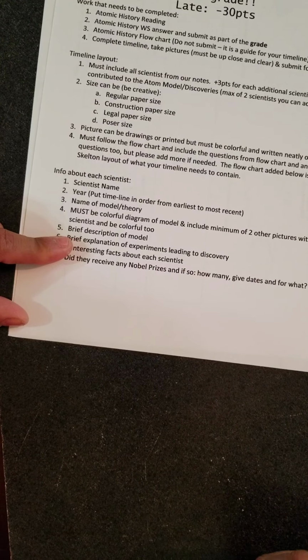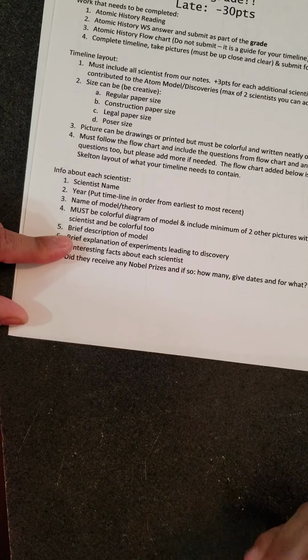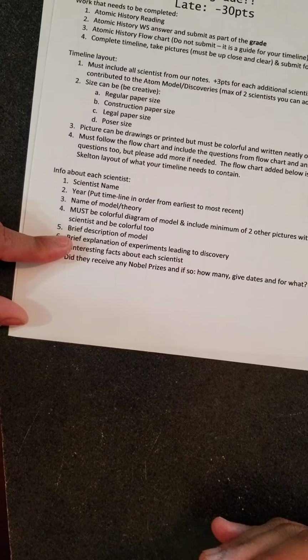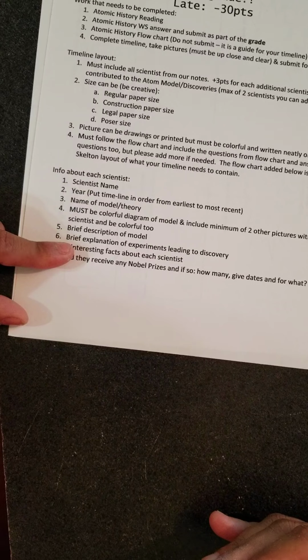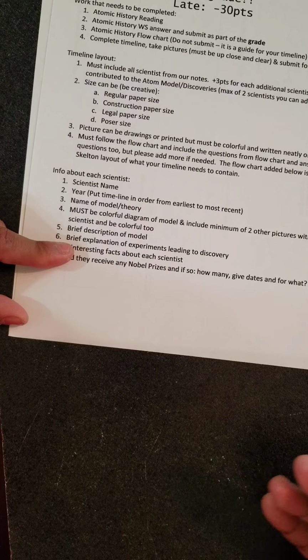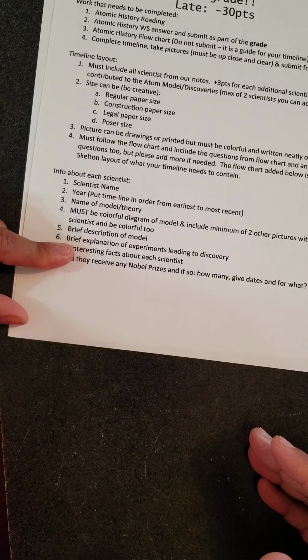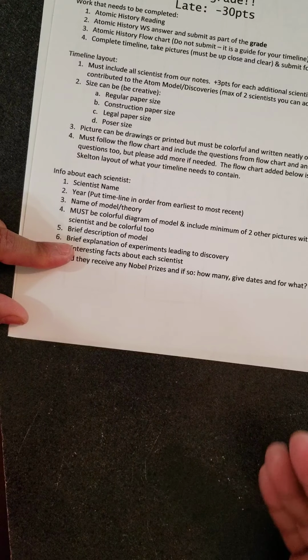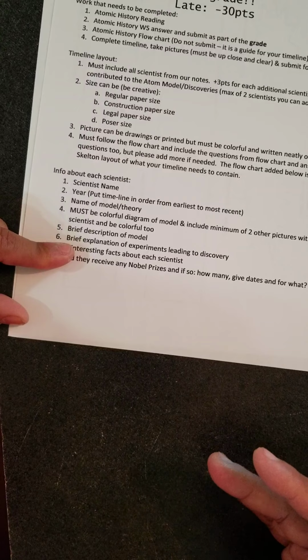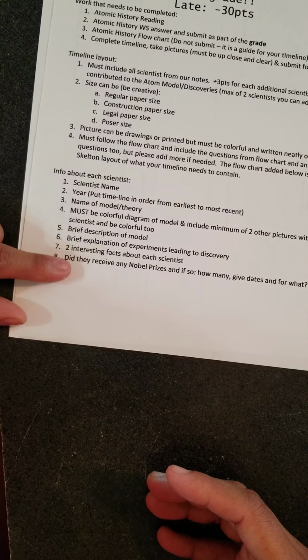So give me what the model is. What does it look like? Why does it look like that? What were they thinking? Brief explanation of experiments leading to this discovery. Did they come up with this just out of their head? Did they stop and think about other experiments, past experiments, and something else came to them?